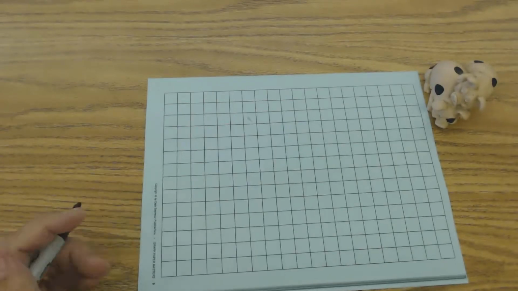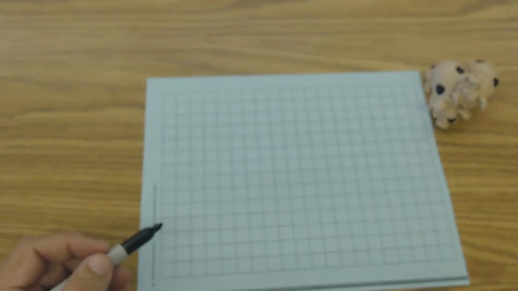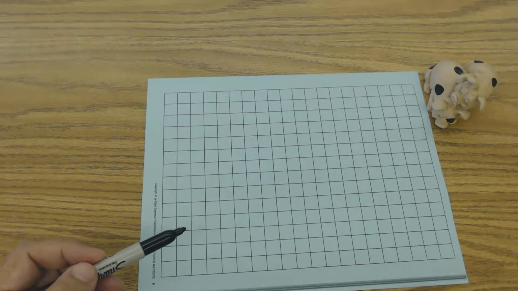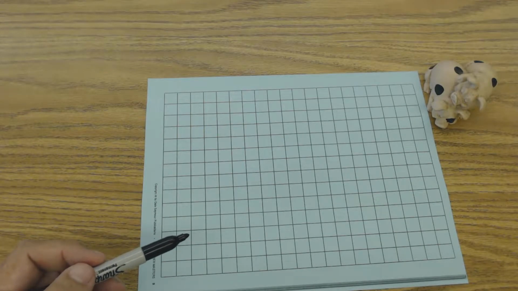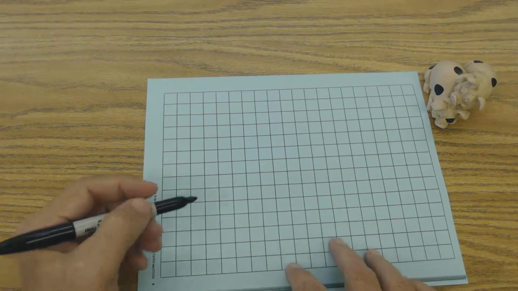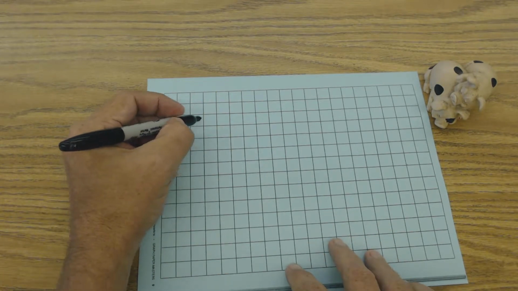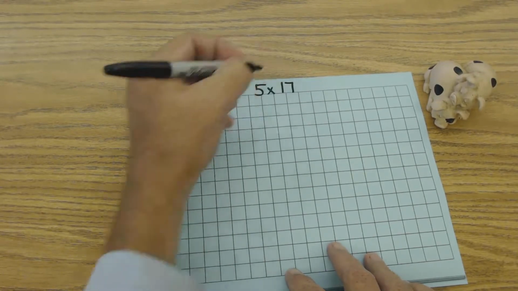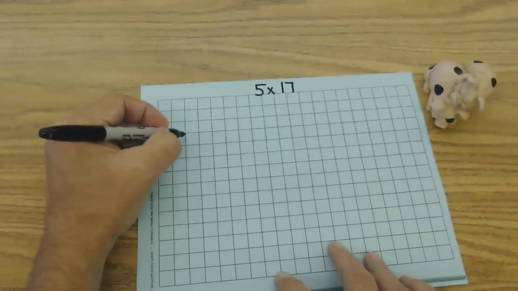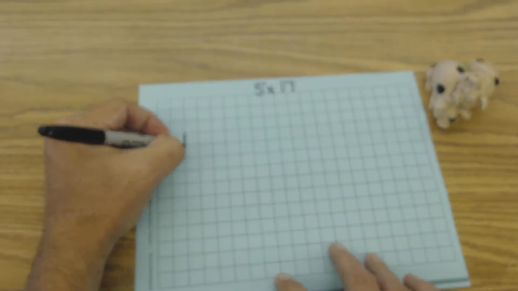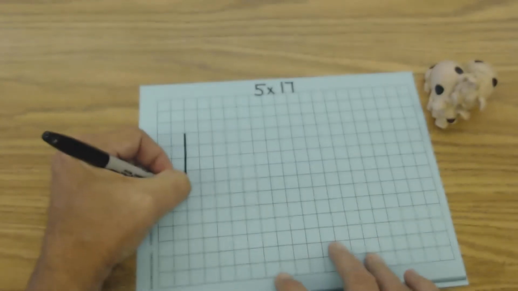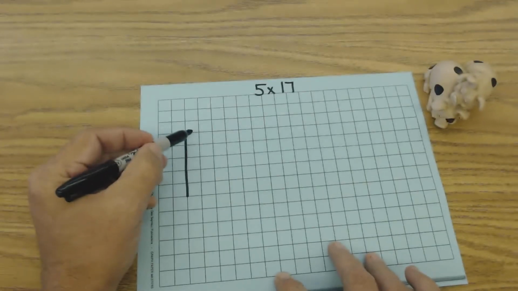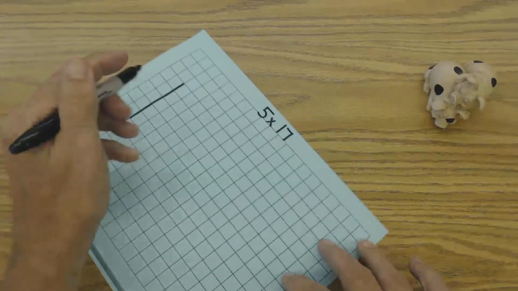On the pages the students bring home will be graph paper. And the graph paper will help the students draw a model of the distributive property. For instance, we have the problem 5 times 17. So we're going to start by drawing 5 rows: 1, 2, 3, 4, 5. And then we are going to put 17 in each row.